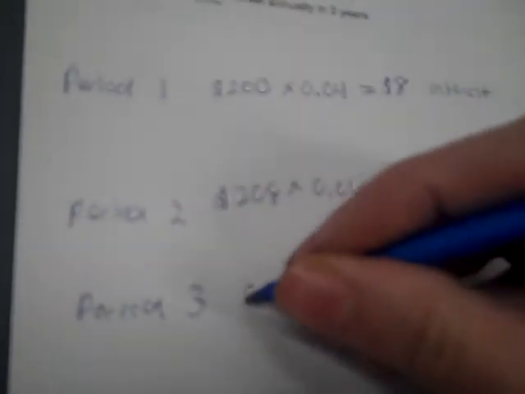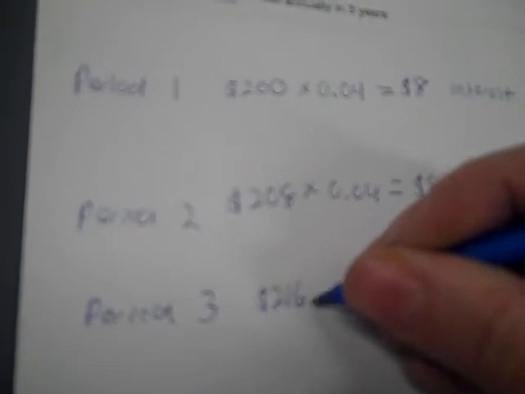But now I add these all up. So I have to add every time. $200 plus $8 from the first period plus $8.32 for the second. So I'm going to use $216.32, and we again multiply it by 0.04.